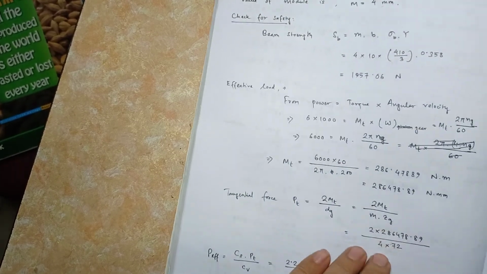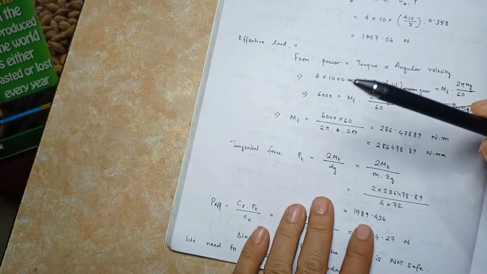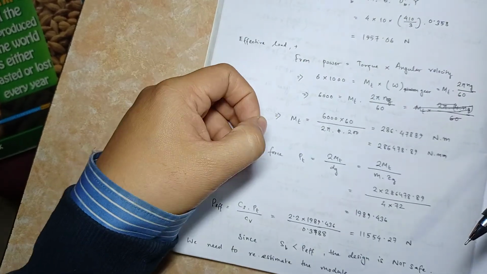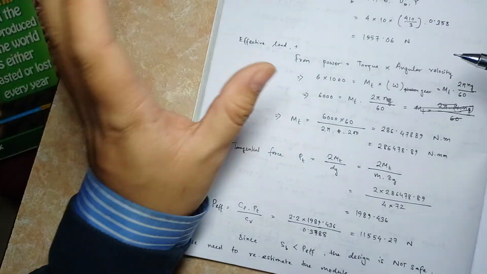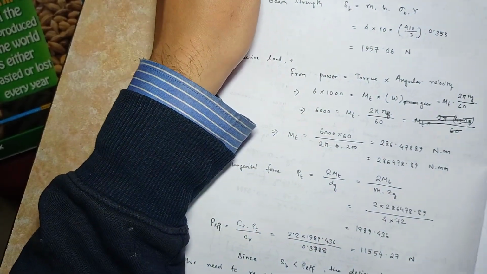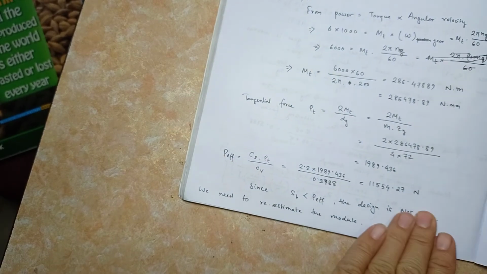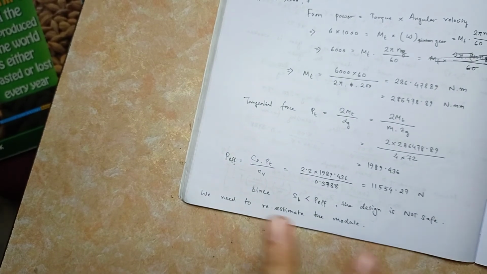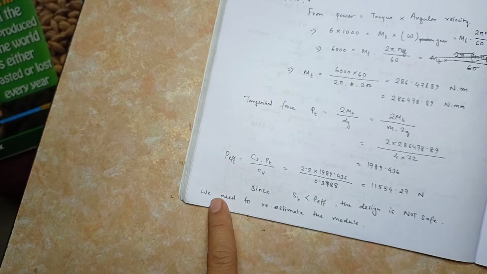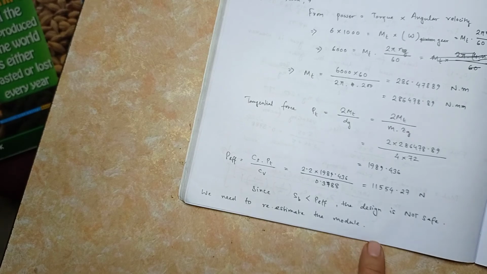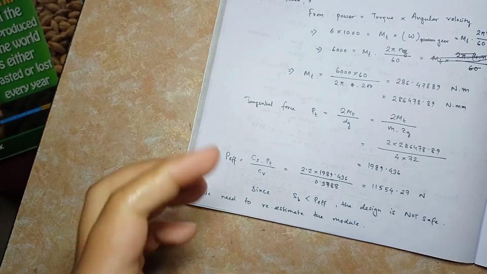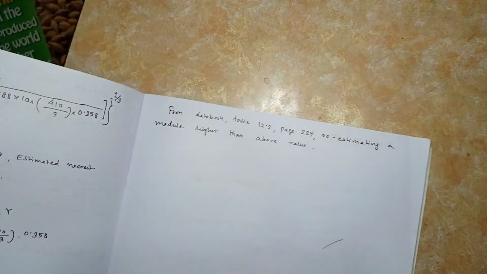Based on the module, your CV will also change. Then you have to check whether it is safe or not. If it is not safe, again you take a higher value of module and redesign everything. So this was just an example, and even if it is unsafe, just finish your numerical up to this. Safe or unsafe is what is asked in this question. If it is not safe, write down that you need to re-estimate the module, take a higher value of module, and recalculate everything. So these are all about your gear numericals.